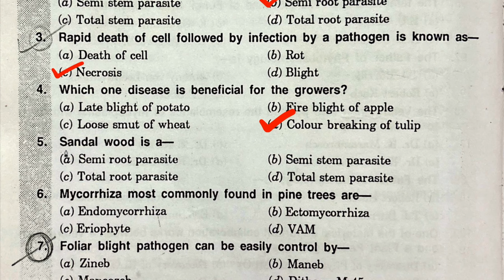Question number 5. Sandalwood is a? Option A, semi-root parasite. Option B, semi-stem parasite. Option C, total root parasite. And option D, total stem parasite. The answer is semi-root parasite. Okay.